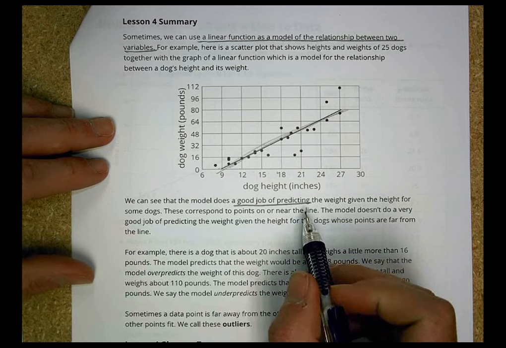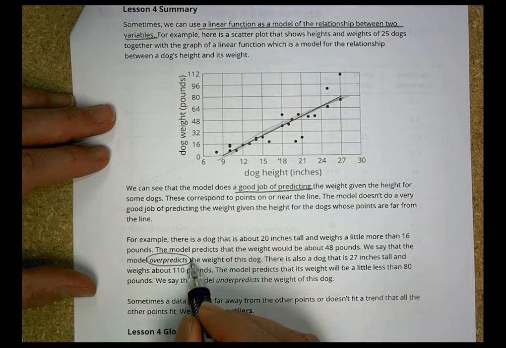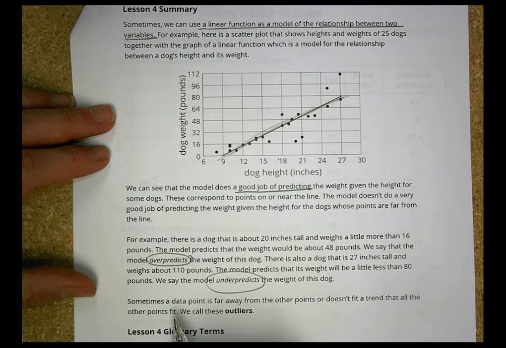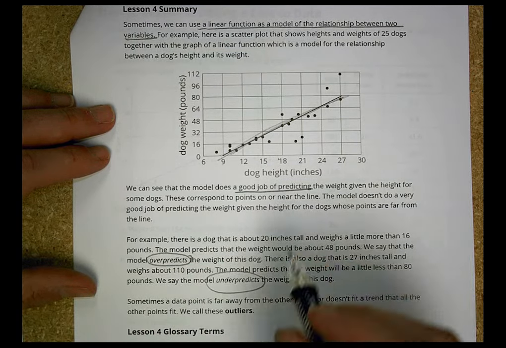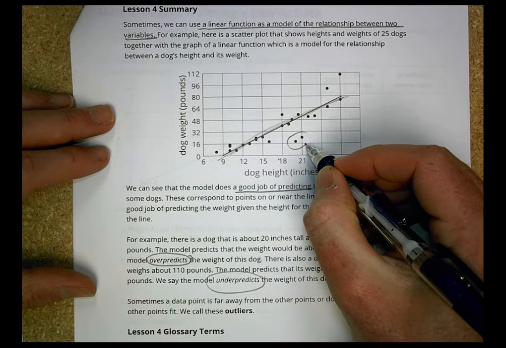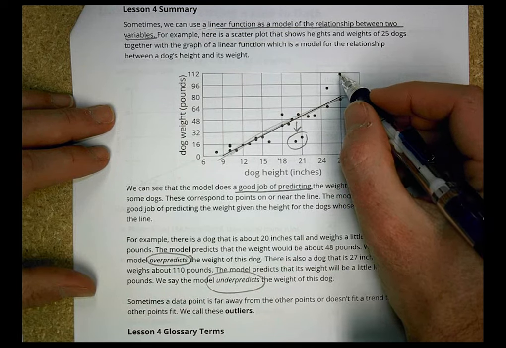Okay? Now sometimes the model might over-predict the weight of the dog, and sometimes it might under-predict the weight of the dog. Okay? So in this case here, the model would show that these ones here are under-predicting, in that case here, but actually this would be over-predicting, sorry.